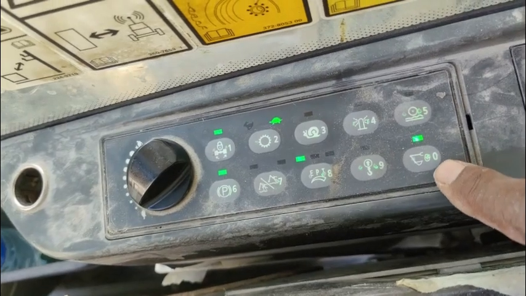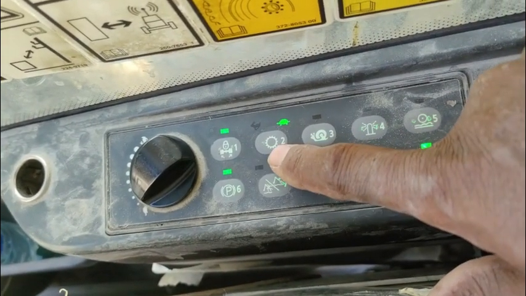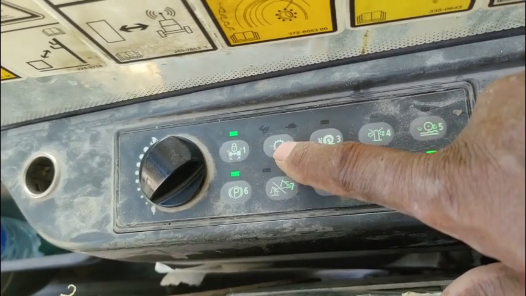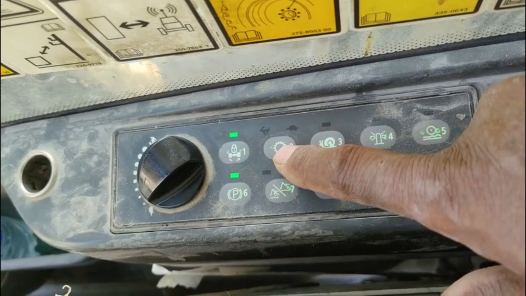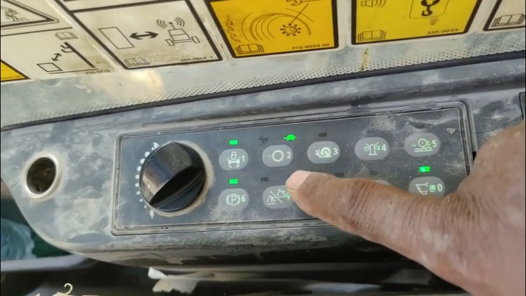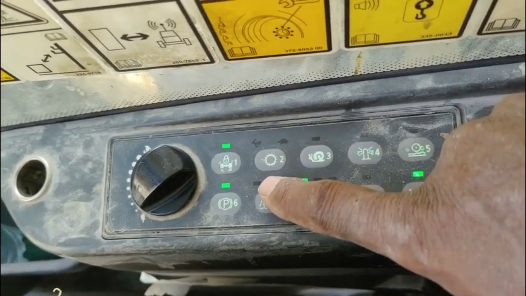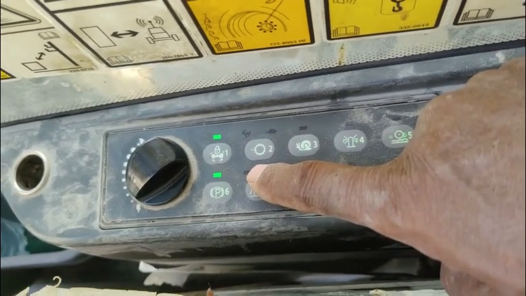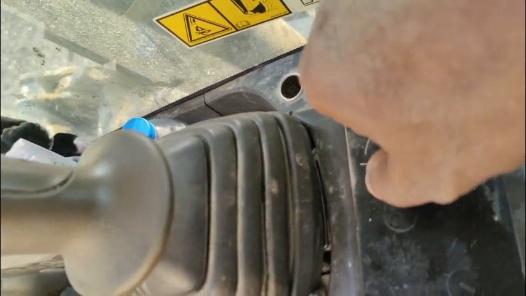And if we come here, you can see this one is blinking. So therefore I think maybe there's a traveling issue. This is blinking. Okay, so first I try to start it and check.